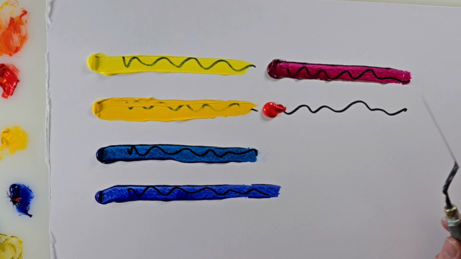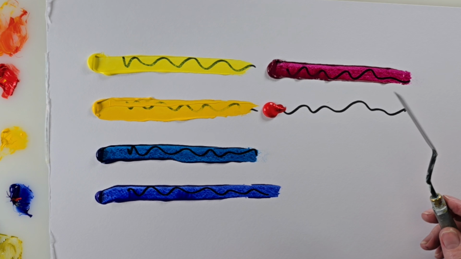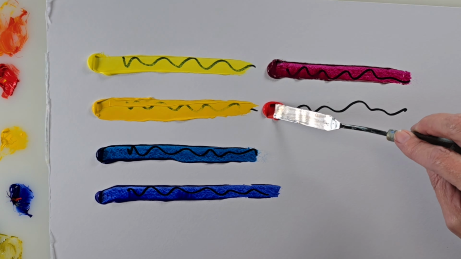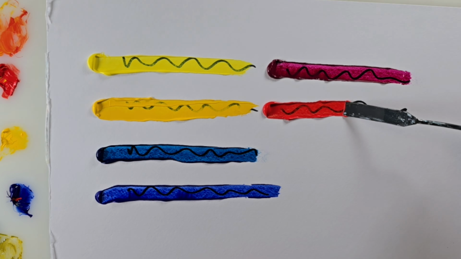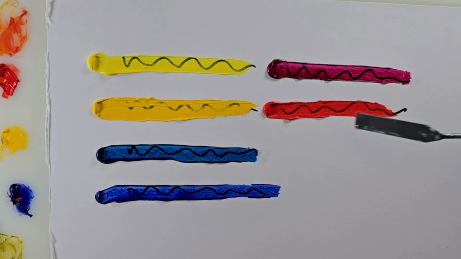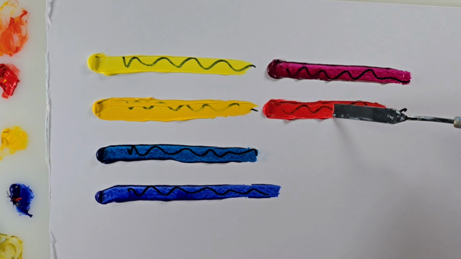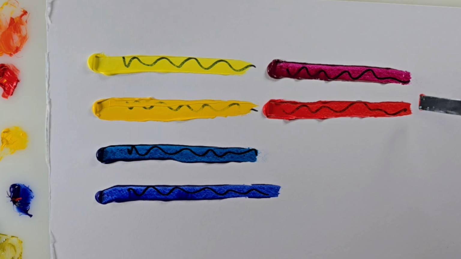So this is quite transparent, probably semi-transparent, whereas this one would be a little bit more opaque.